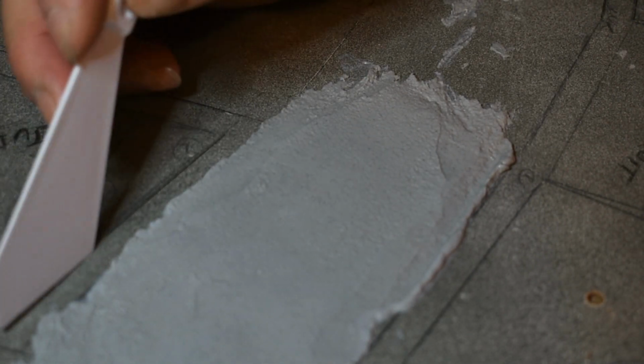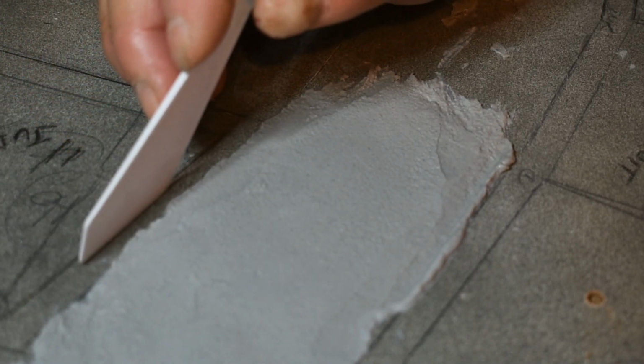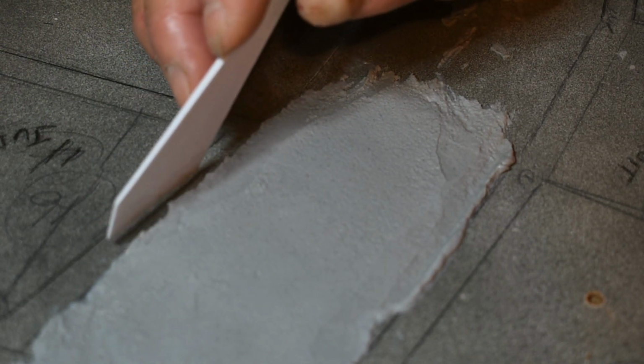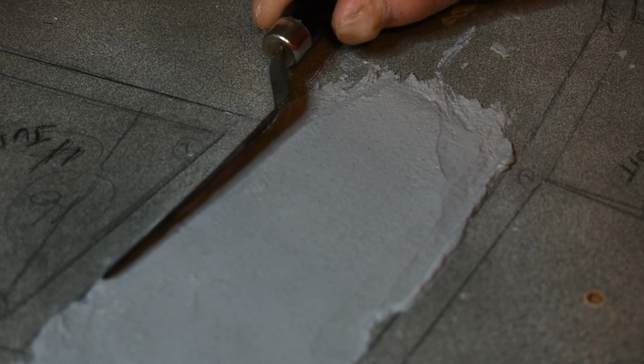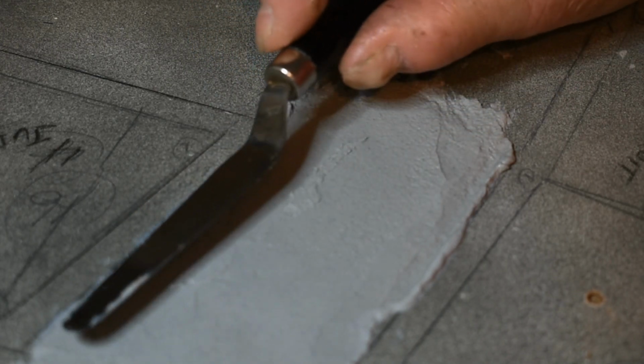Now you can see I've gone over the lines a little bit, so I'll just take this kind of edger and just push it back just so I can see where those lines are, and use my palette knife to just level that off a bit. Okay. And then we'll go along this side and do the same thing.